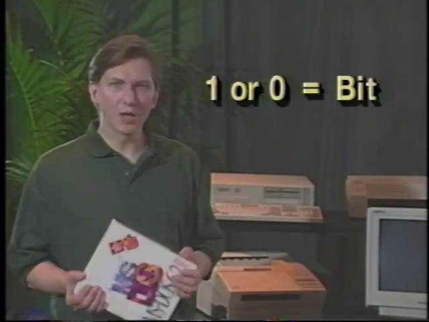Computers register data in one of two ways, either by the presence or absence of electricity. If electricity is present, it's registered as a 1. If electricity is absent, it's registered as a 0. This is the smallest unit of computer information, and we call that unit a bit.